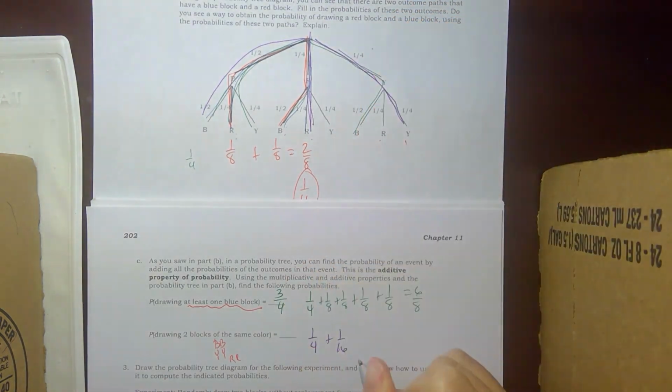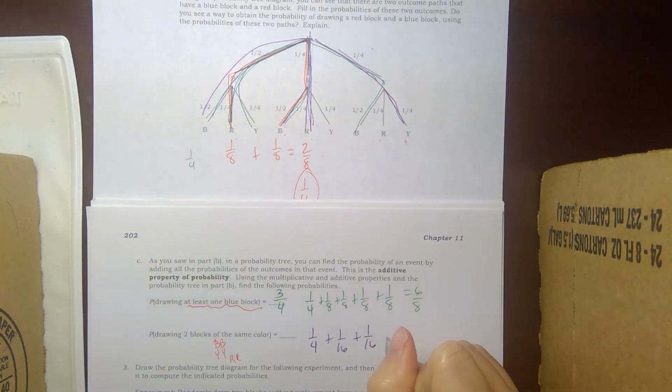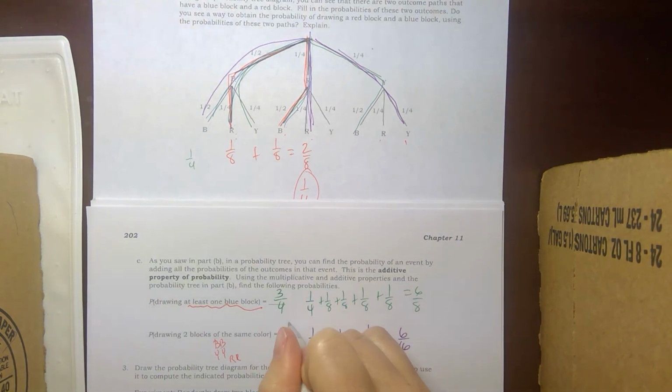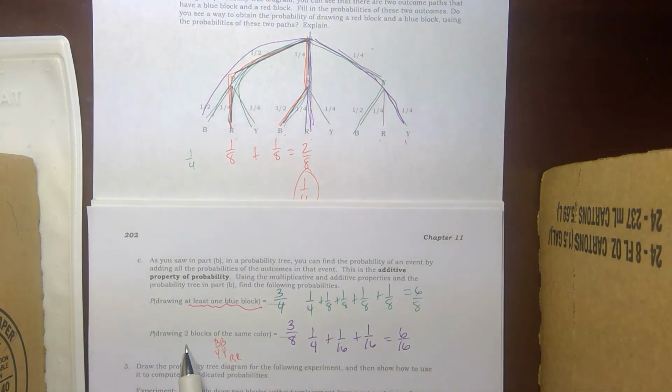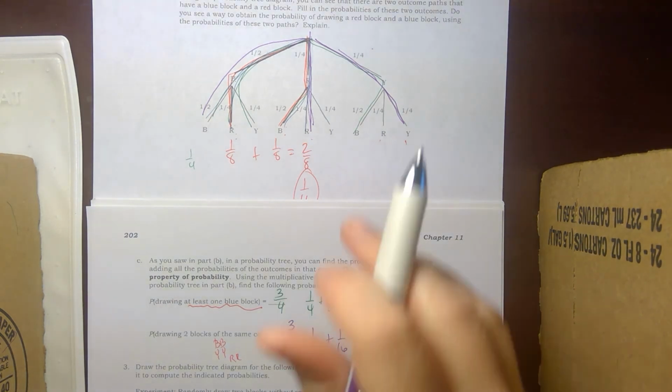A 1/4 and a 1/4 is a 1/16 again. And if I add these three together with common denominators, I get 6/16, which reduces to 3/8. The probability of drawing 2 blocks of the same color is 3/8, or 6 out of 16 outcomes in the sample space.